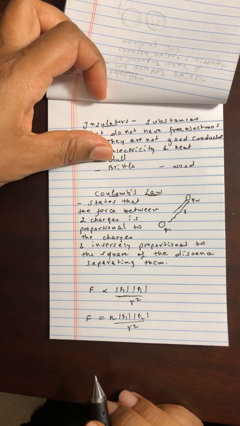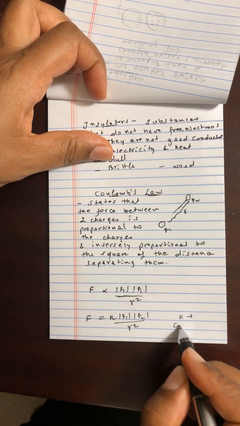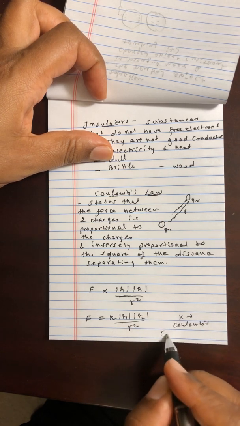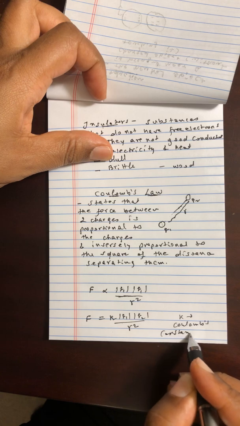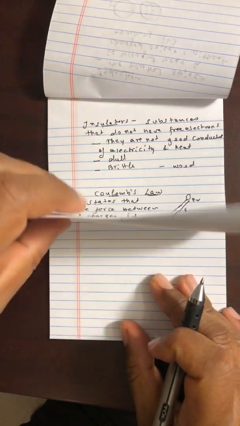Okay, K is called Coulomb's constant, and its value is 9 times 10 to the power of 9.